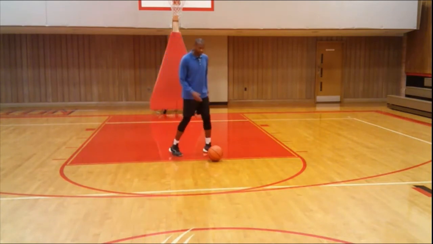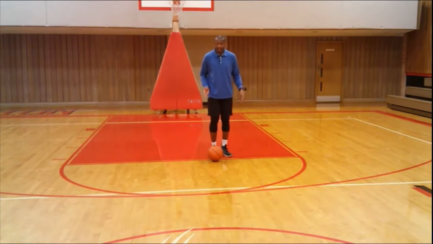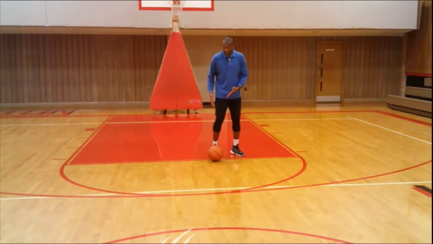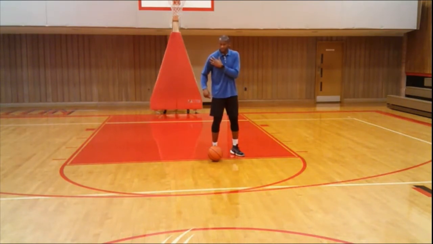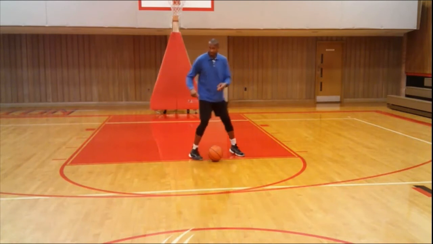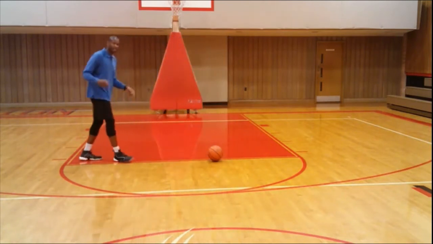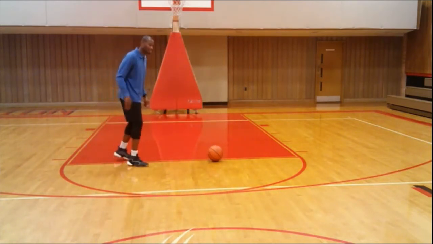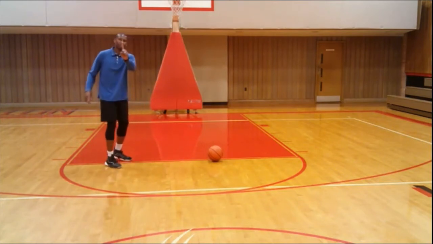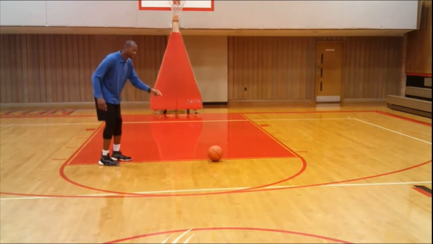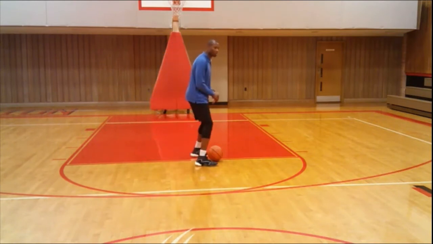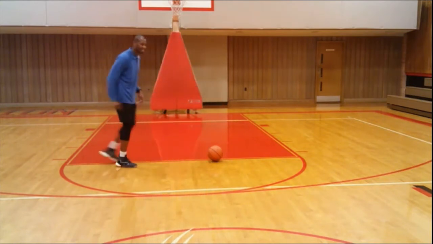This ball represents the side of a defender's body. I'm going to stand here. This is the defender's right side of the body: right foot, right hip, right shoulder, right side of their head. First trick, I kind of gave the secret away earlier: I'm going to give them one step. So instead of being flush on them, I'm going to give them one step.